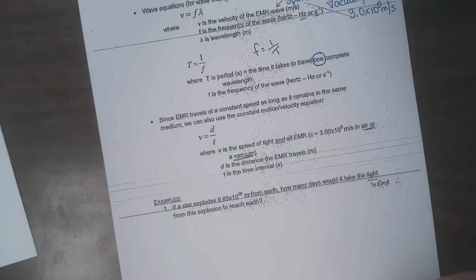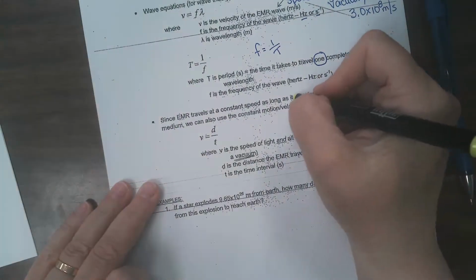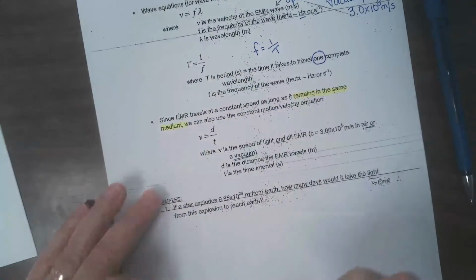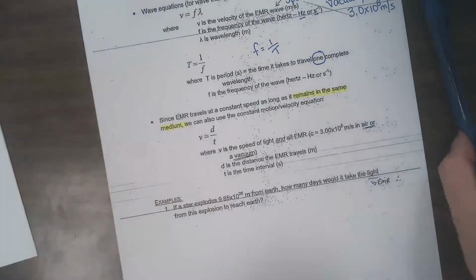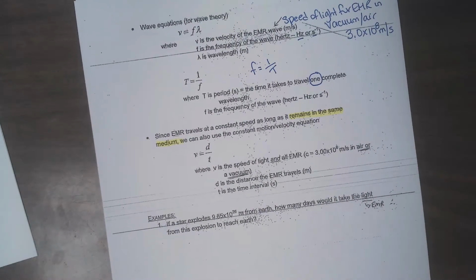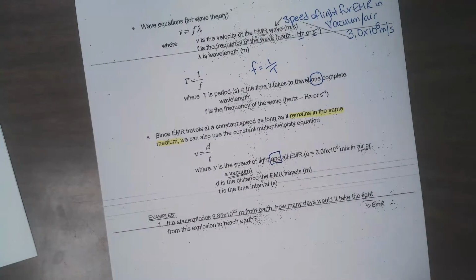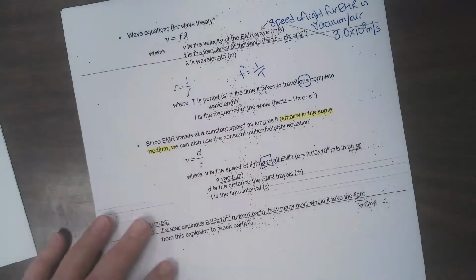So since EMR travels at a constant speed as long as it remains in the same medium, this is so key. People forget this part. Remains in the same medium. Okay? We can use constant motion, velocity equals distance over time, where velocity is the speed of light and all EMR, whether it's an infrared wave or an ultraviolet wave. D is the distance that the EMR traveled, and T is the time. So let's look at some questions.